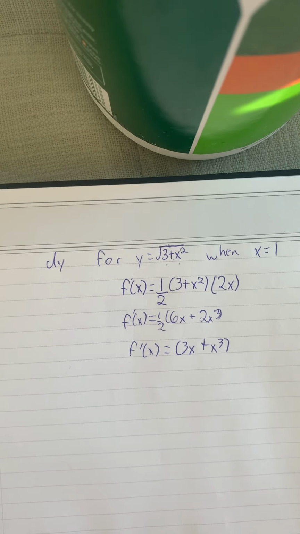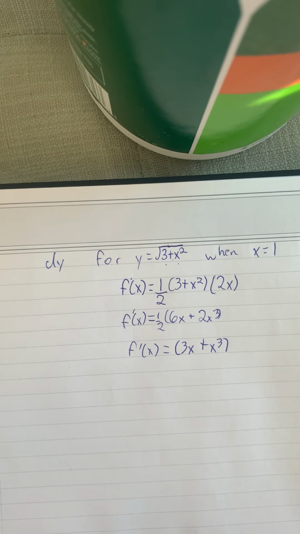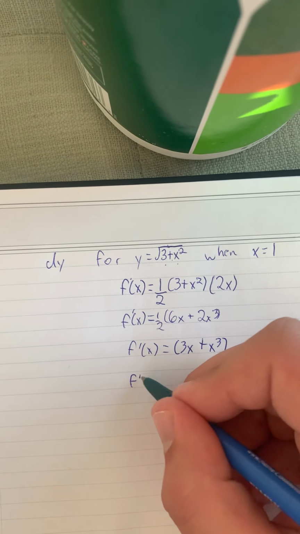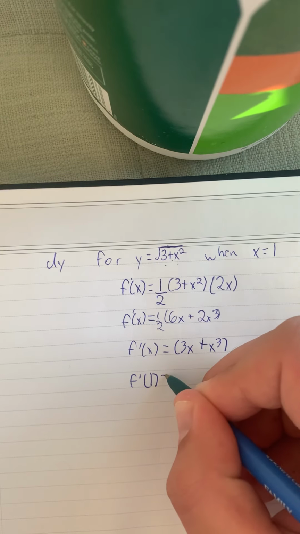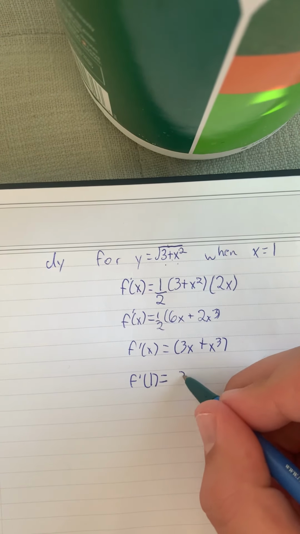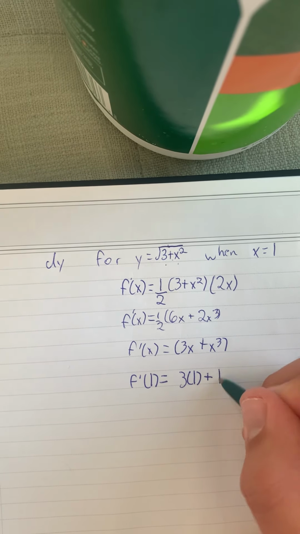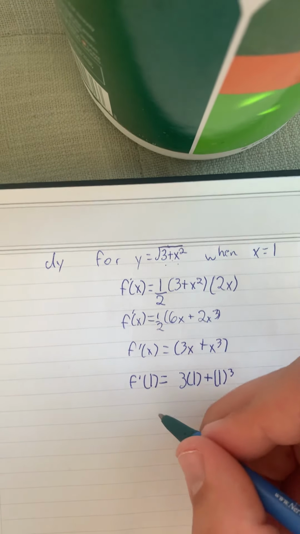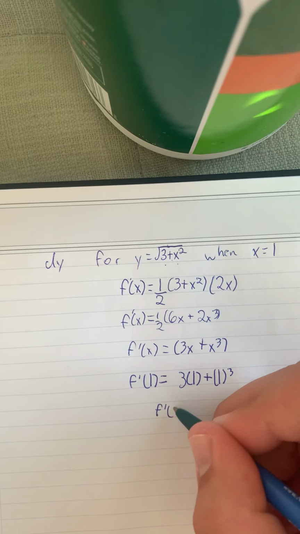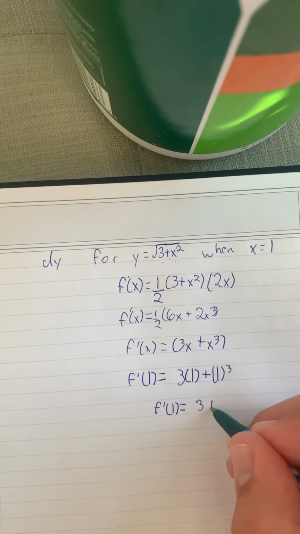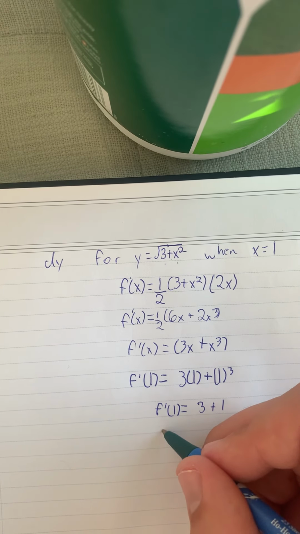So this is our derivative, and now what we have to do is find dy when x equals 1. So I'm going to do f prime of 1 equals 3 times 1 plus 1 cubed, and our f prime of 1 is equal to 3 plus 1.